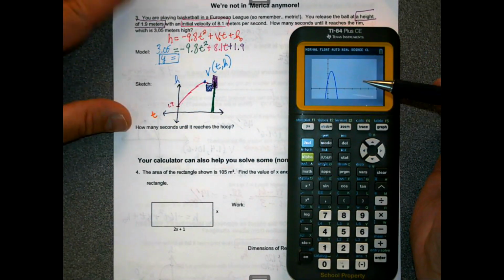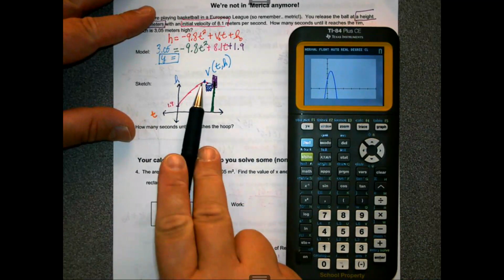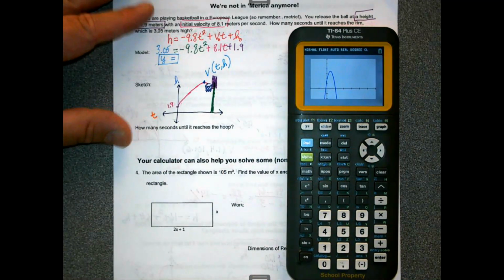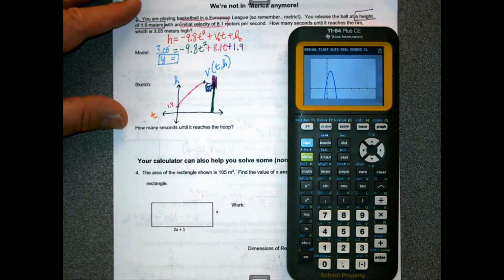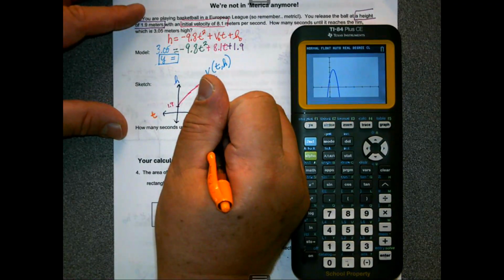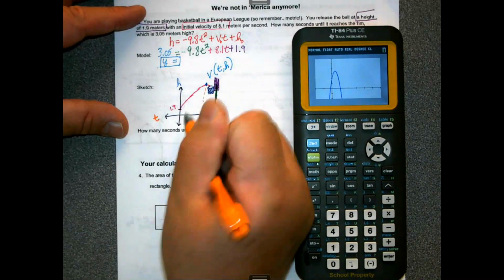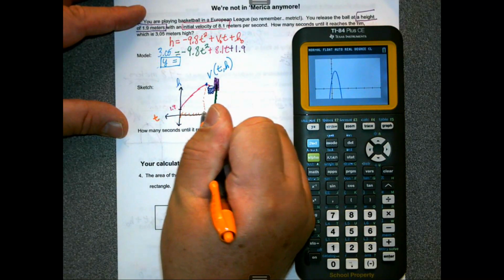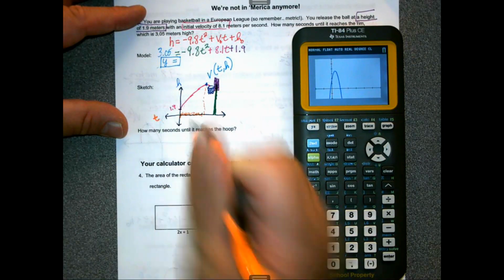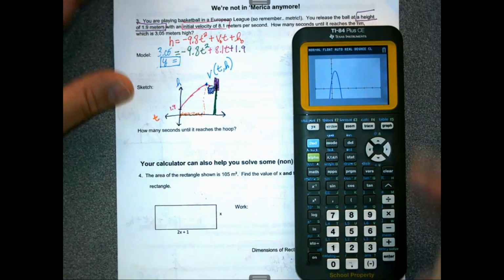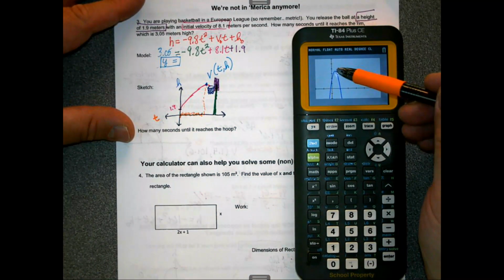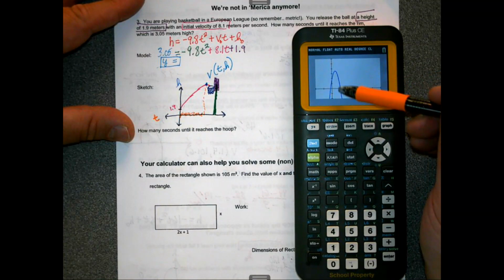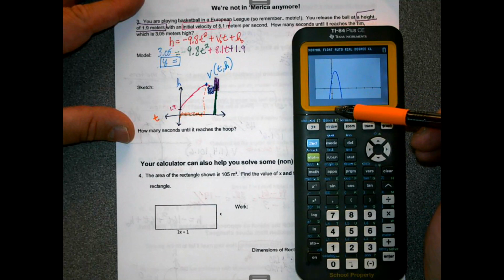All right, so I need my vertex for this because I'm looking for how many seconds it takes to reach that point. So I'm going to need this time in here where it reaches that height, right? So I need that vertex coordinates. This is a maximum because it's opening down. I'm going to have the calculator calculate it for me so I don't have to do it algebraically.